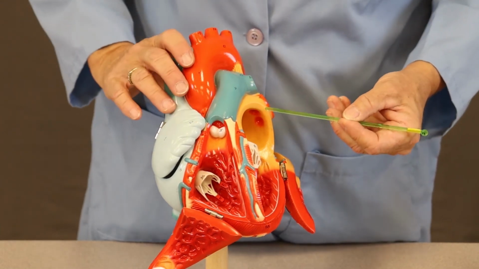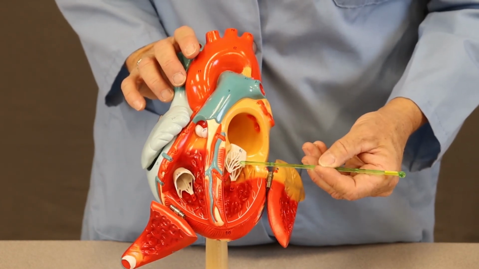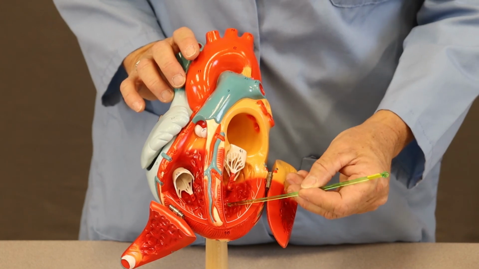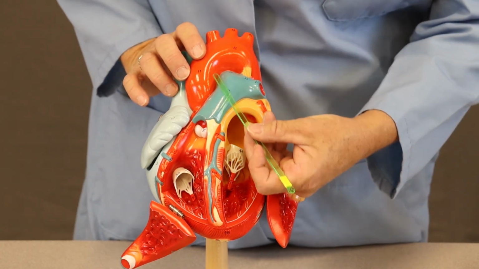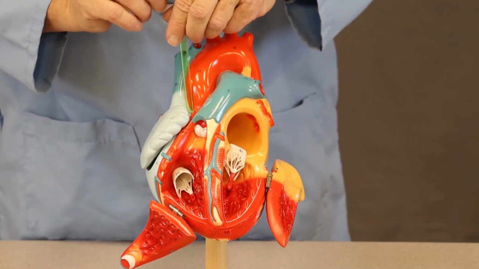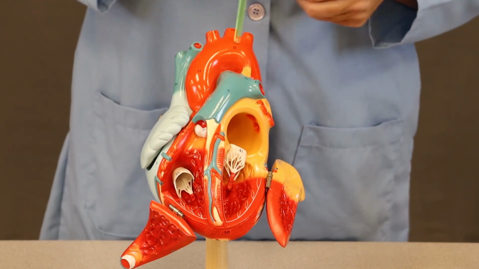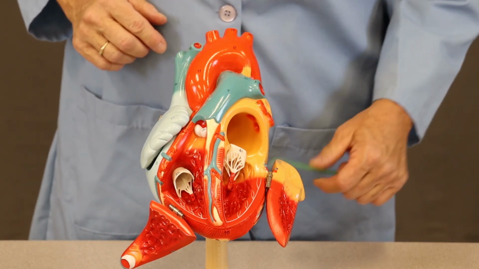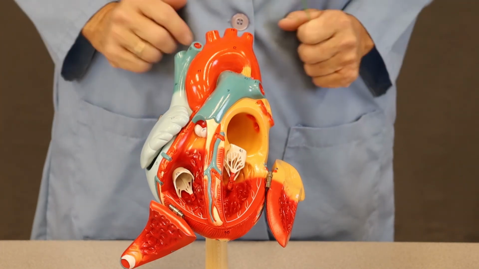From the left atrium, that blood will pass through the mitral or bicuspid valve into the left ventricle. And from the left ventricle, blood will pass through the aortic valve into the ascending aorta, then the arch of the aorta, then the descending aorta, and from there the oxygenated blood will go out to all body systems.